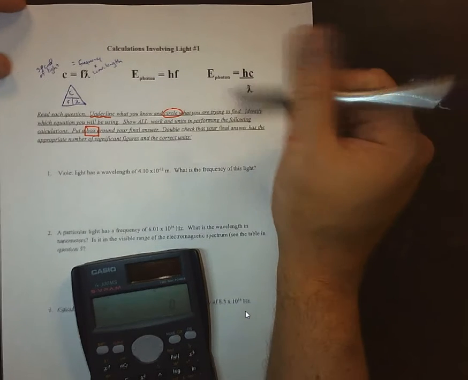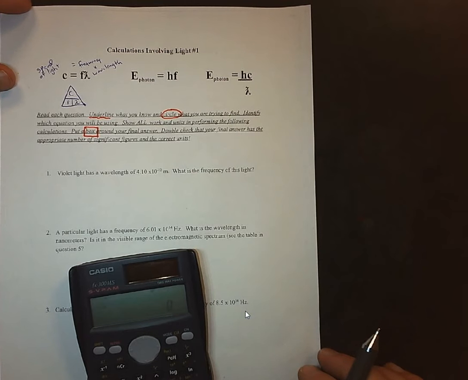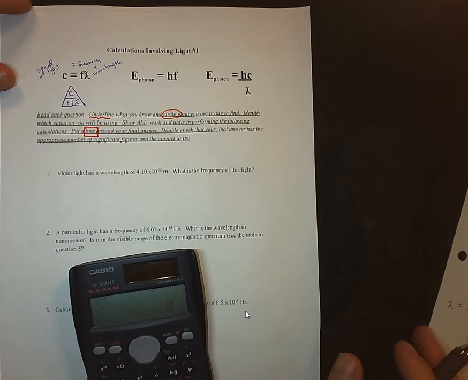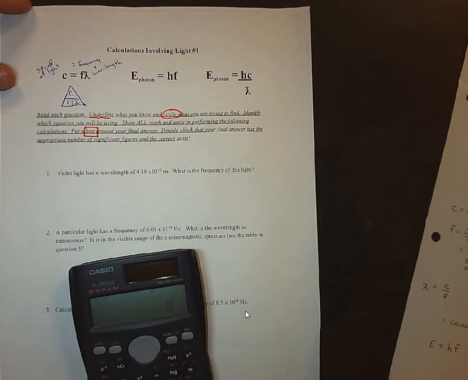Over here we have E photon, so the energy of a photon is equal to H times F. Now H is Planck's constant. We have that written down in our notebooks, but that is 6.626 times 10 to the negative 34 joules per second.